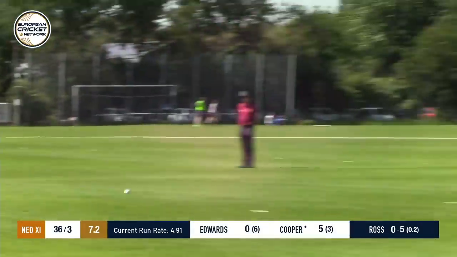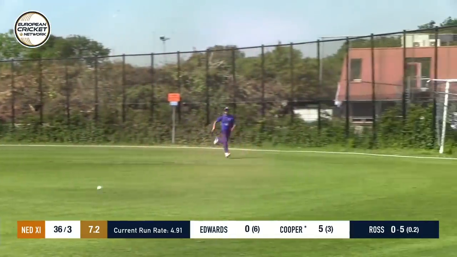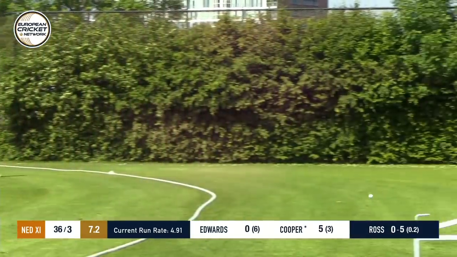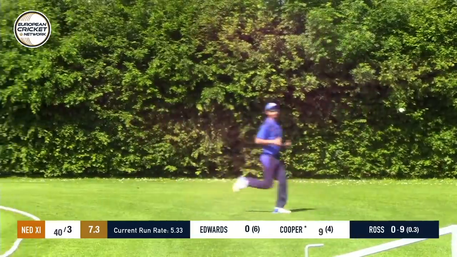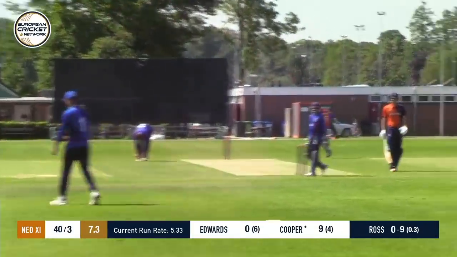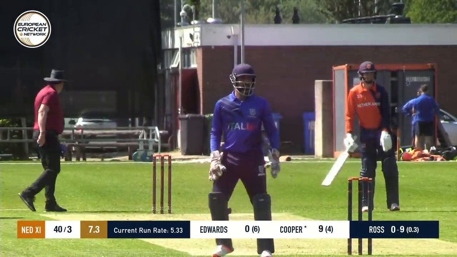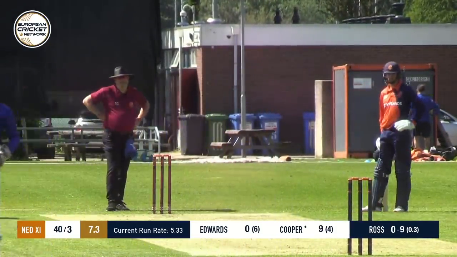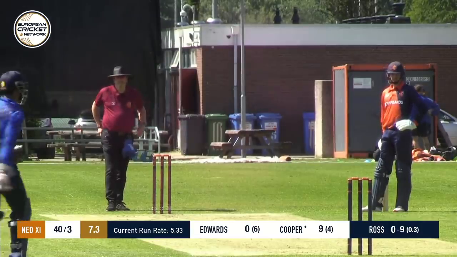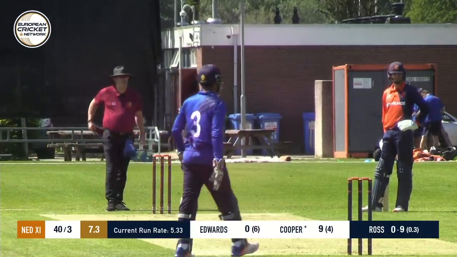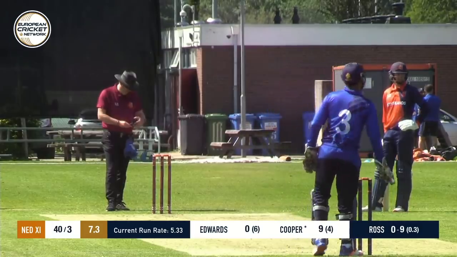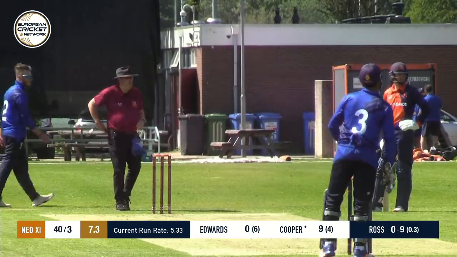Looks to sweep this one. There's a man at fine leg. A man from deep back at point coming around. But he won't make it. And 4 more. So consecutive boundaries for the Netherlands for the first time in this match. He's a very large man at the crease, number 32, Ben Cooper.